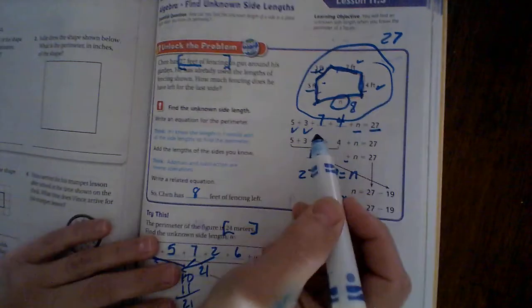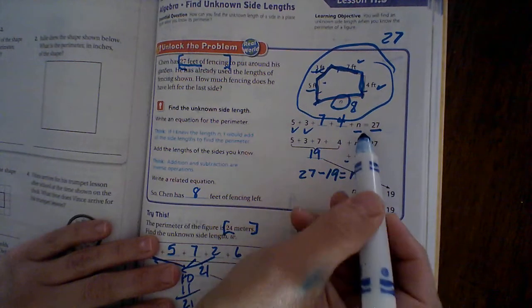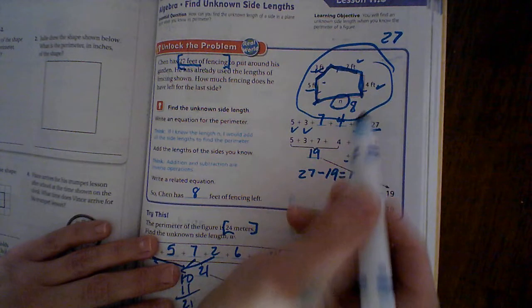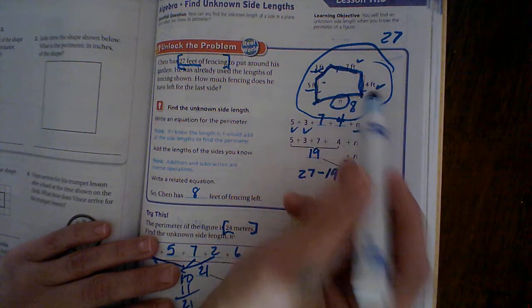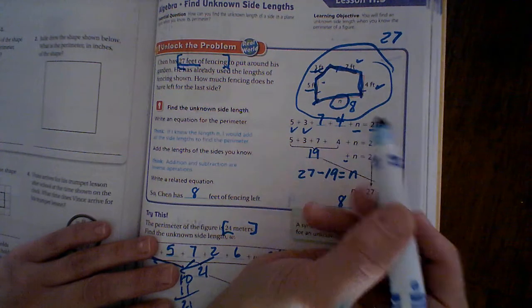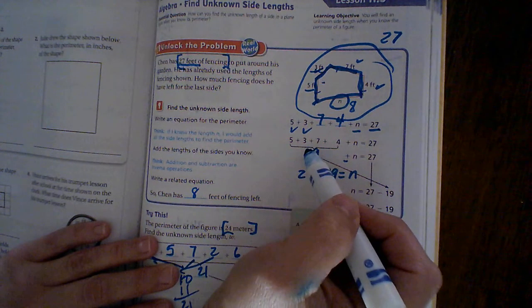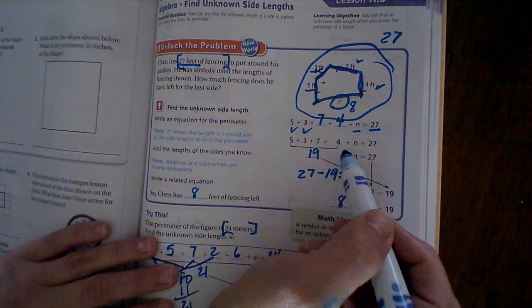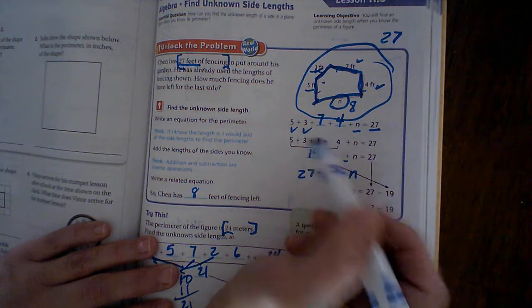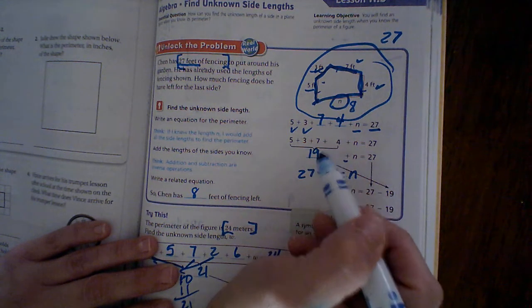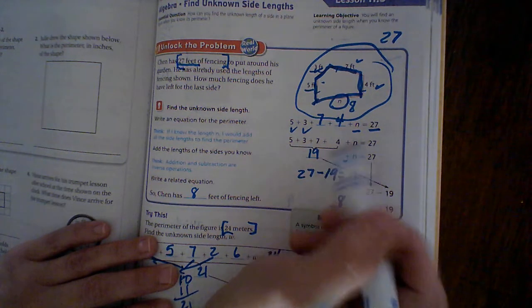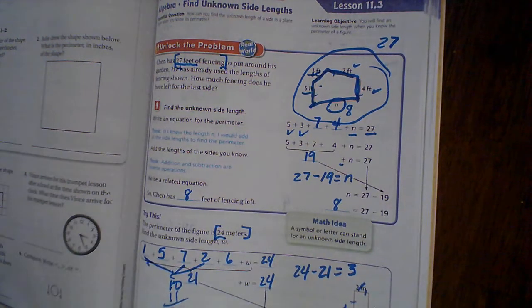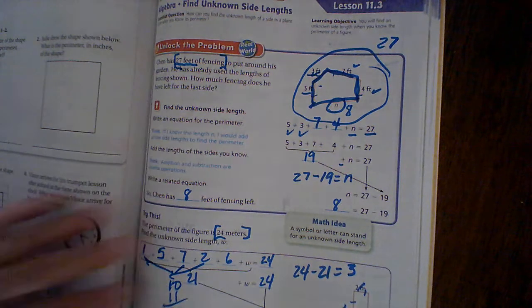Okay, so how are we going to solve what n is? Well, first, we're going to add up all of these sides that we do know. So we have 5 plus 3 plus 7 plus 4. If I add all those up, I don't care how you add them up, it's the commutative property. It does not matter. The associative property. You can add any way you want to. It's going to be the same.